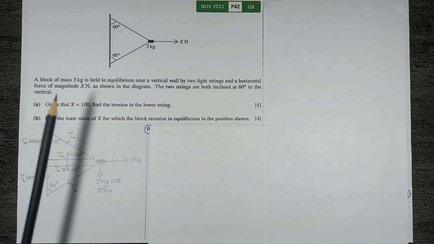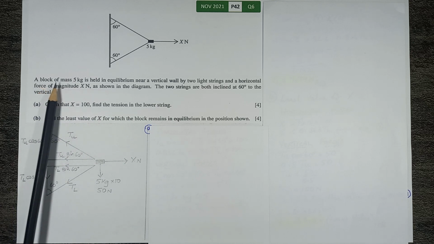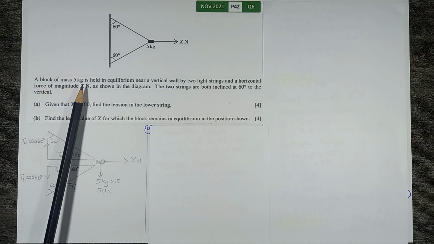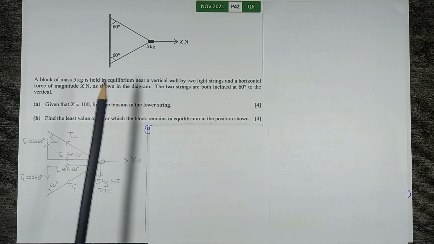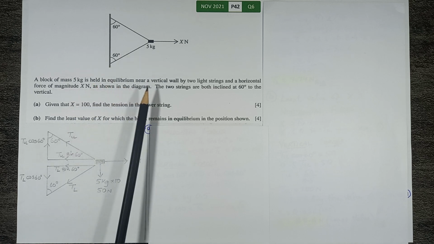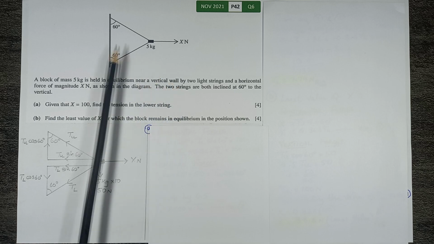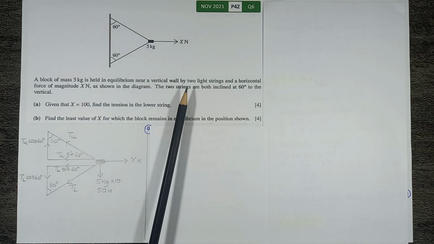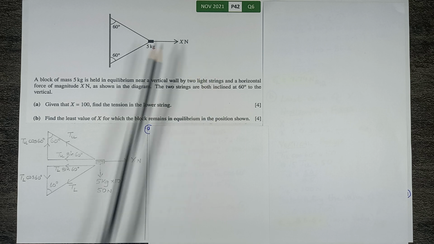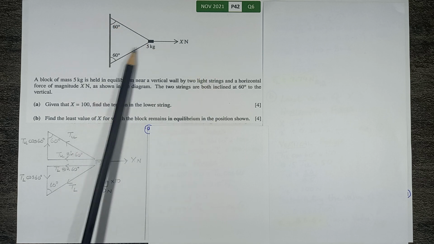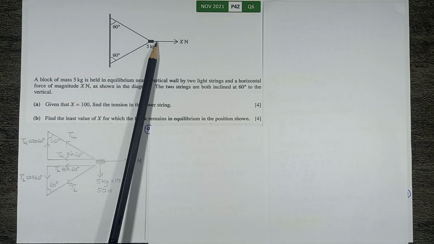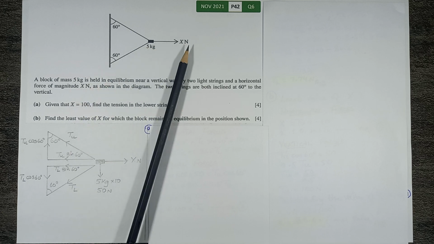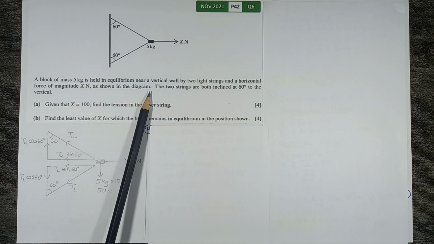We have a question which says that a block of mass 5 kg over here is held in equilibrium near a vertical wall by two light strings. The two strings are this one, and a horizontal force of magnitude x Newton, and this x Newton force is a horizontal force as shown in the diagram.